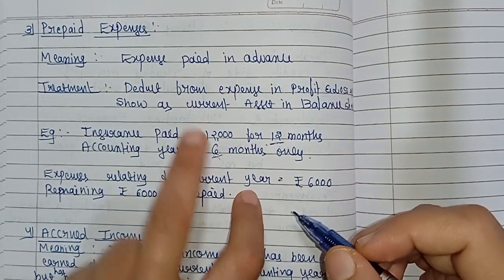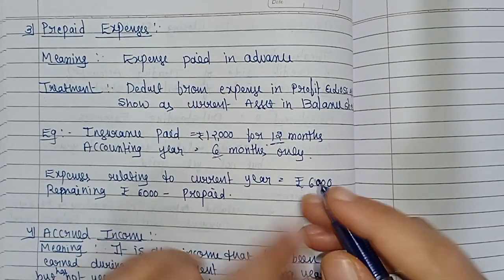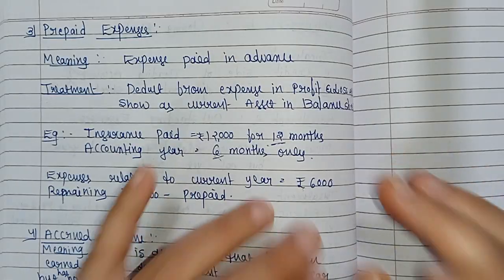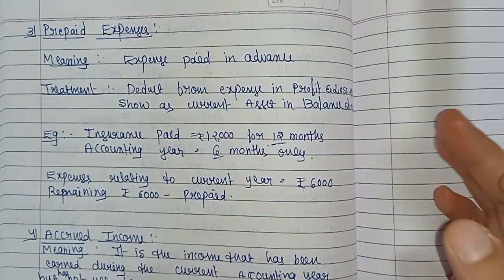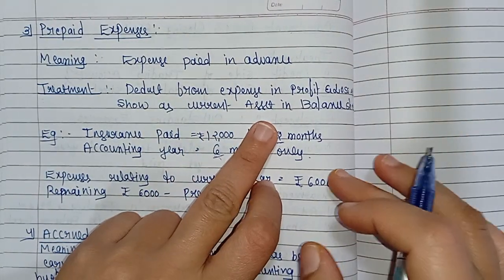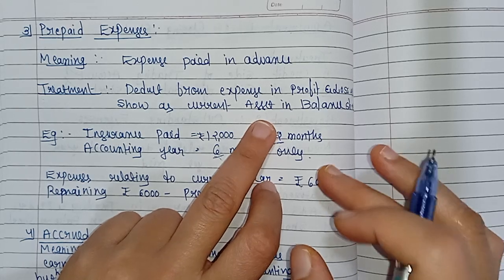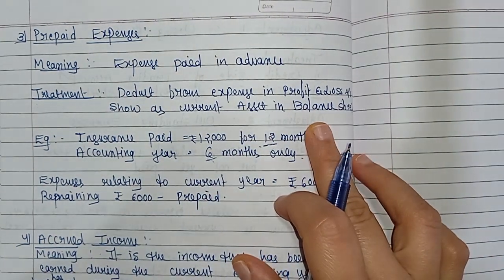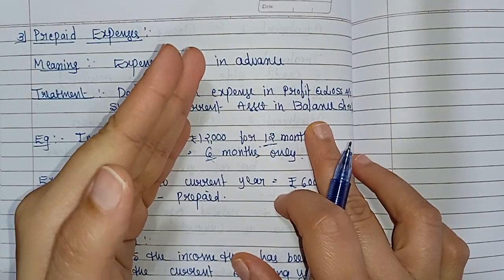Clear? See, if we don't deduct, expense will be more and profit will be less. This is wrong, right? So prepaid expenses are deducted and shown as current asset in balance sheet. Why? Show as current asset in balance sheet because the business has already paid the amount.